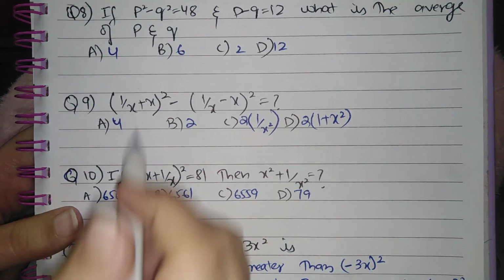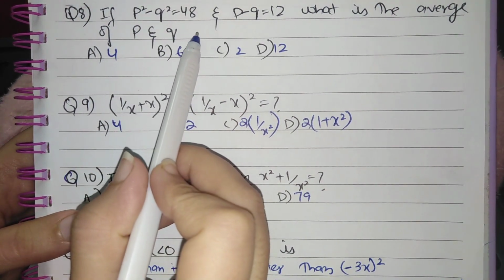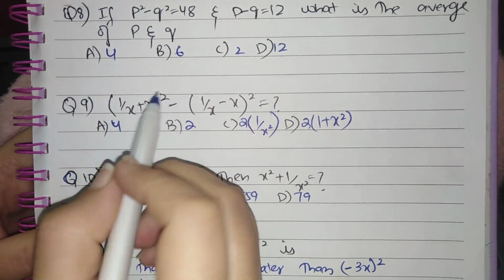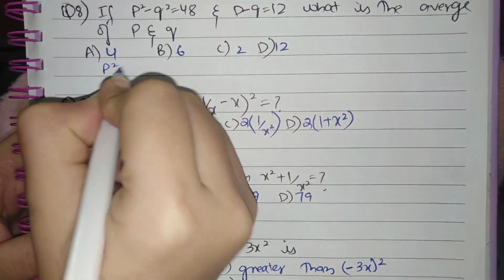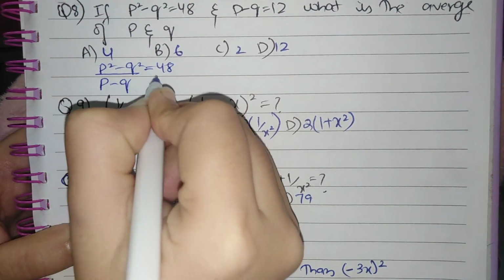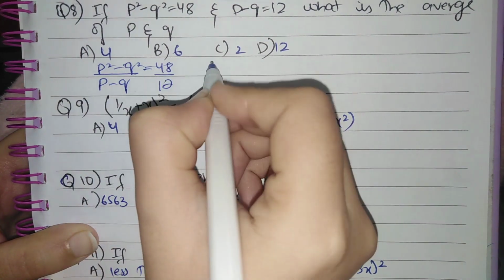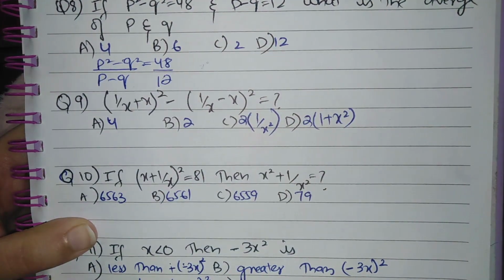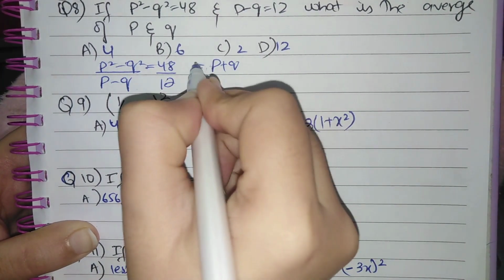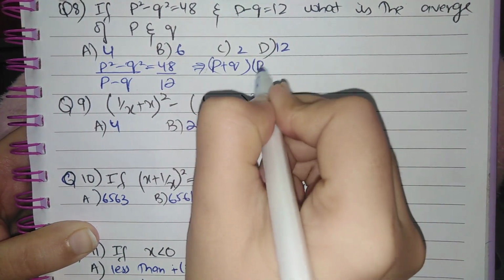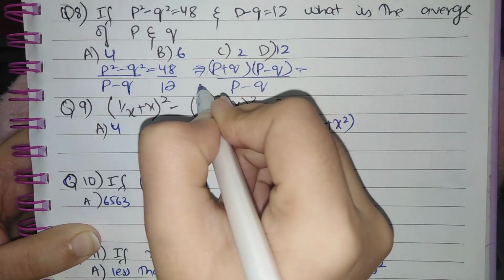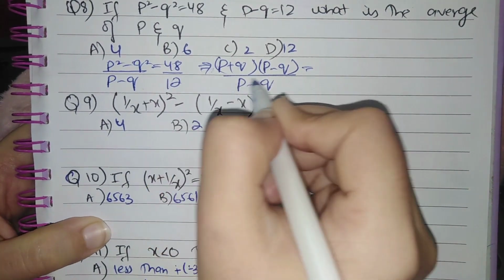Question number 8 is, if p square minus q square equal to 48 and p minus q equal to 12, what is the average of p and q? First we will simplify this by dividing both the terms. As p square minus q square is equal to p plus q times p minus q, 48 by 12 equal to 4.